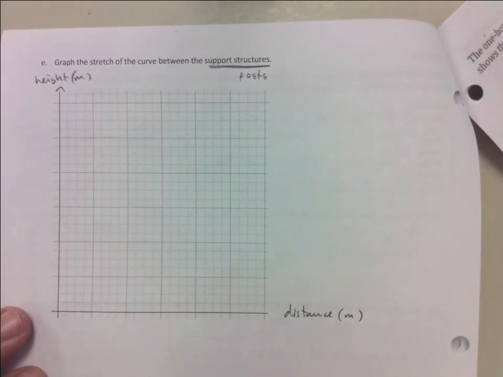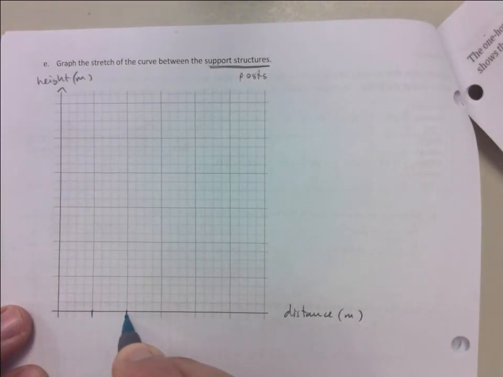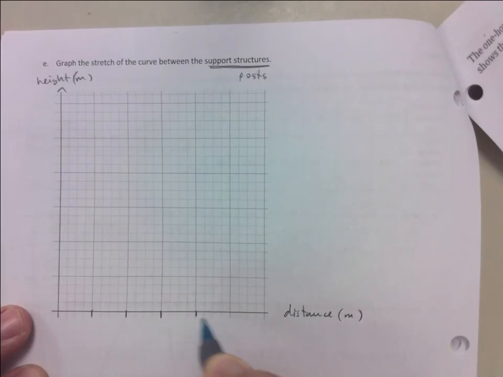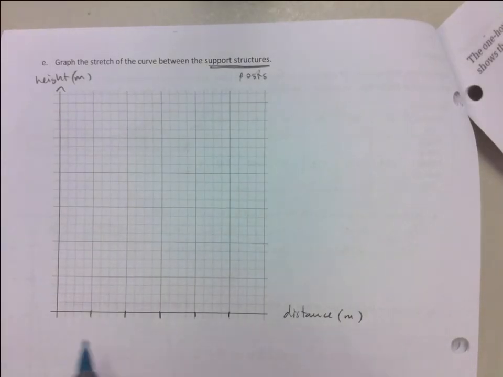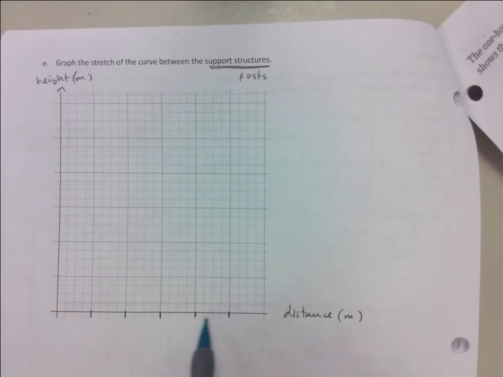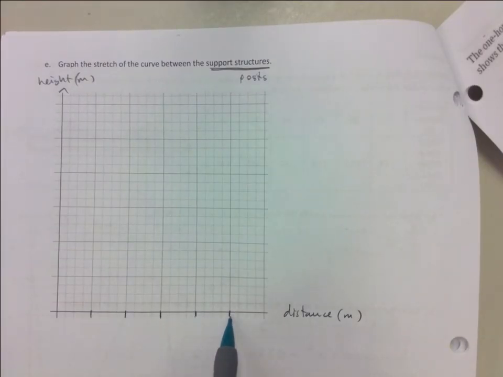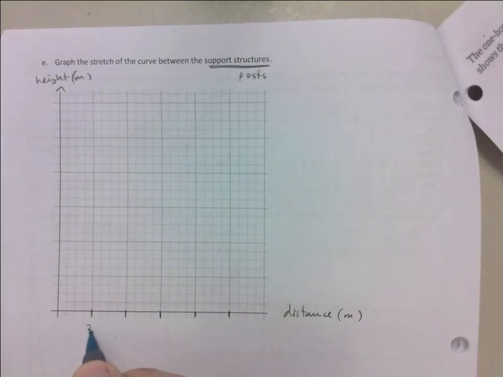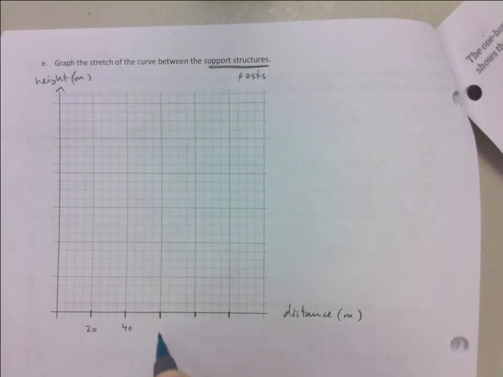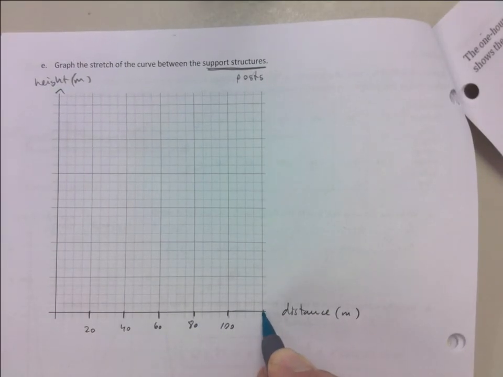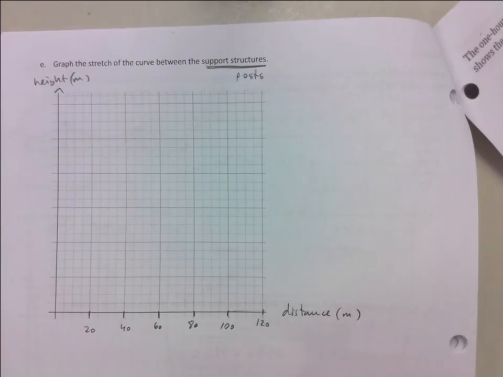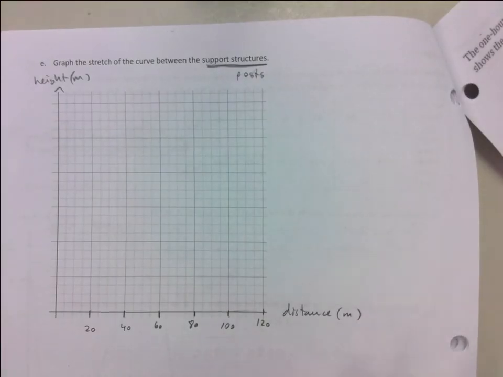So let's see what works here. I'm going to try 25, 50, 75, 100, 125. That works pretty good. What if I did 20s? Let's try this. 20, 40, 60, 80, 100. That would work as well. So I'm going to go with 20s. If you go with 25, there's nothing wrong with that. I think for me, it's just a bit easier to graph going up by 20s than 25. That's just my preference.